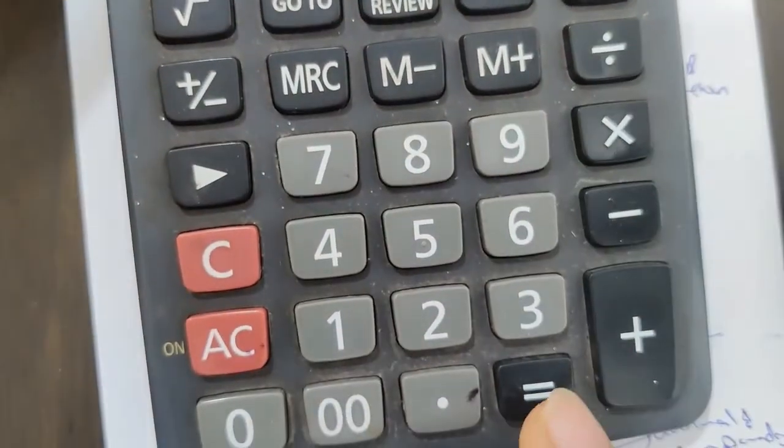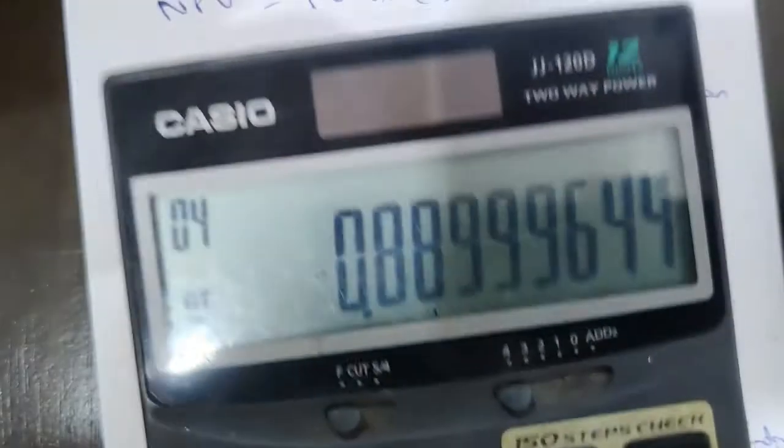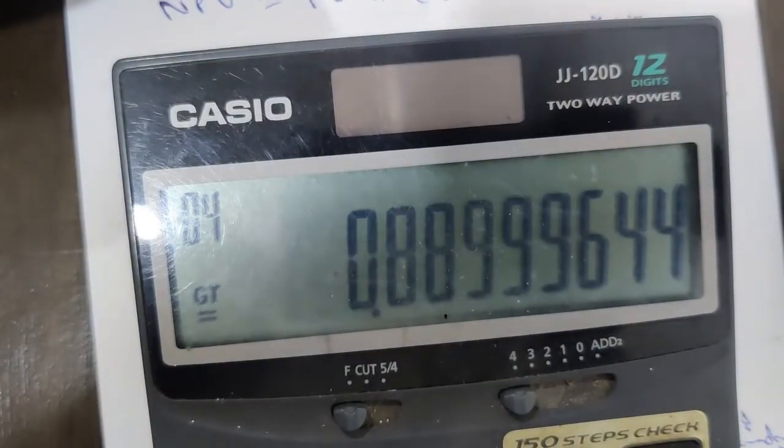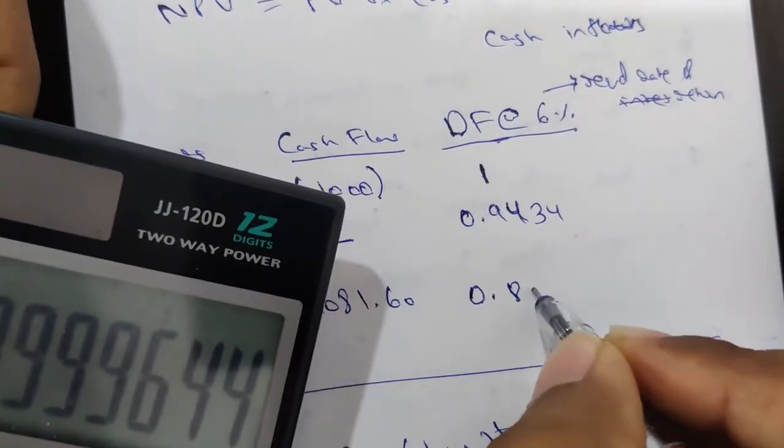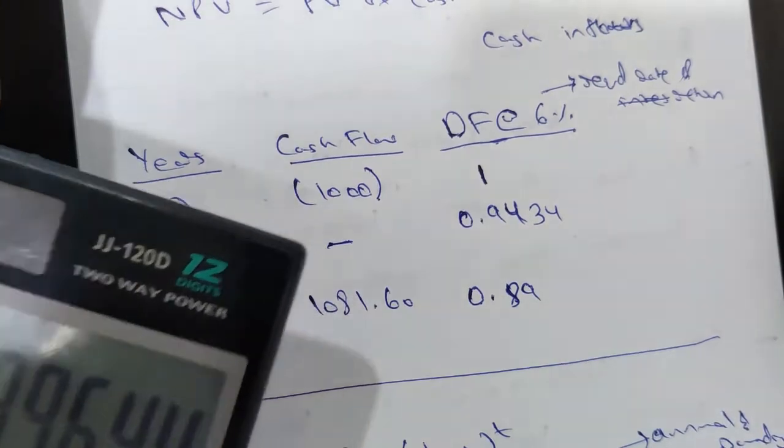Once we pressed, now this is the second time. So what is the discounting factor? 0.88999. So what does it become? 0.89, rounding to 4 places.